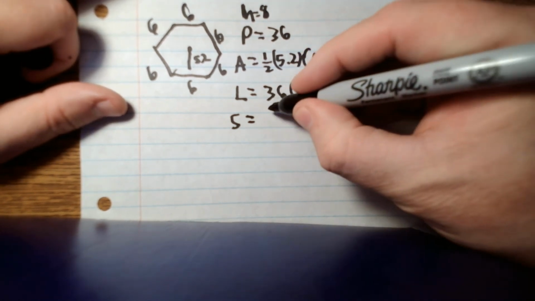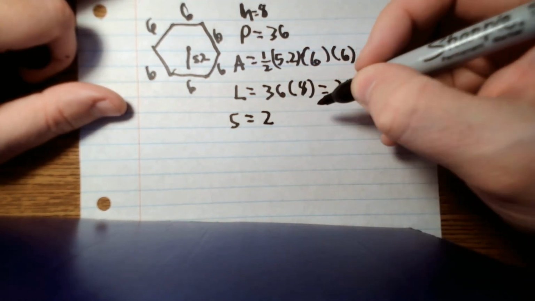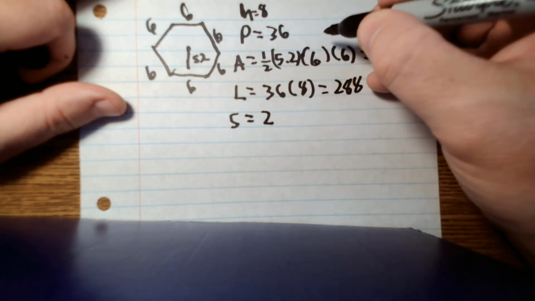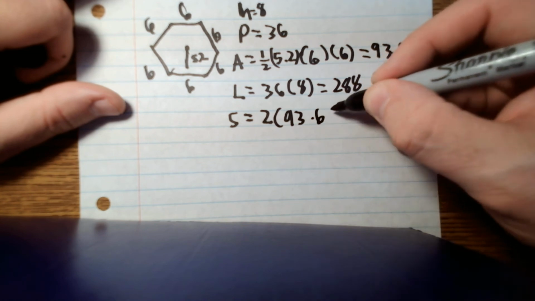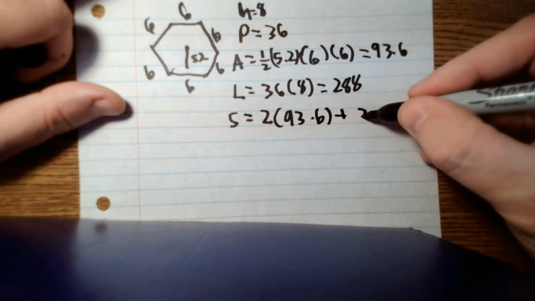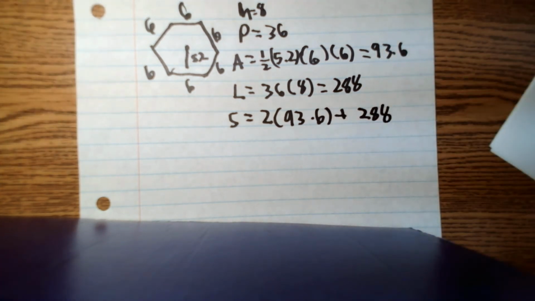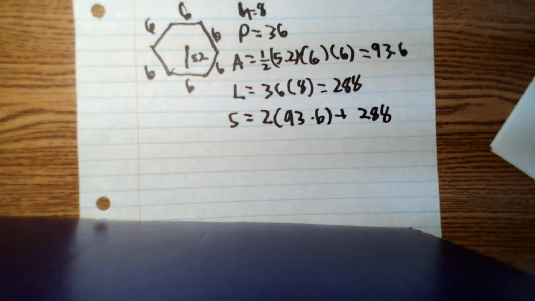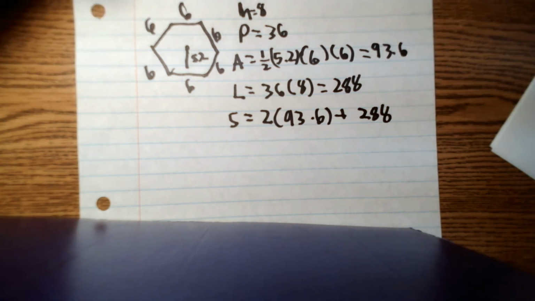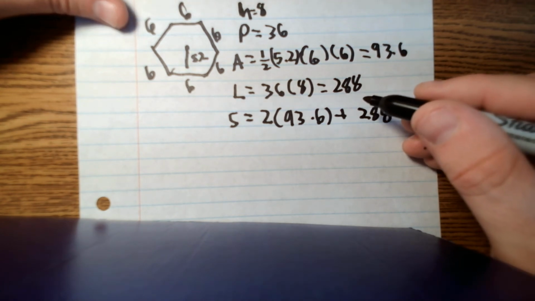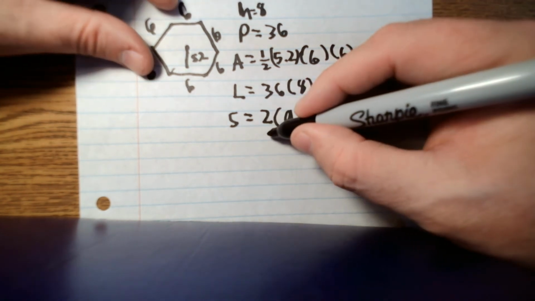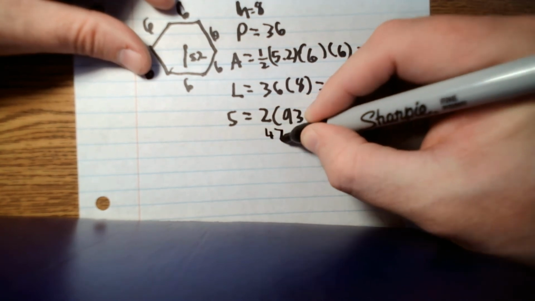Surface area is 2 times the area of the base plus the lateral area. It's 475.2.